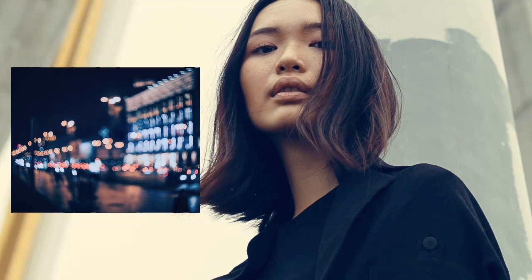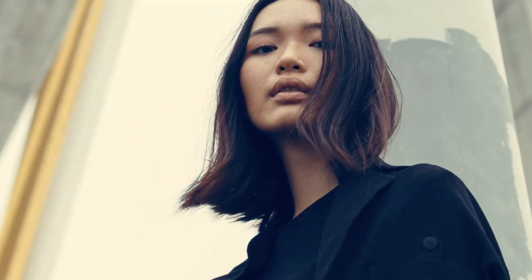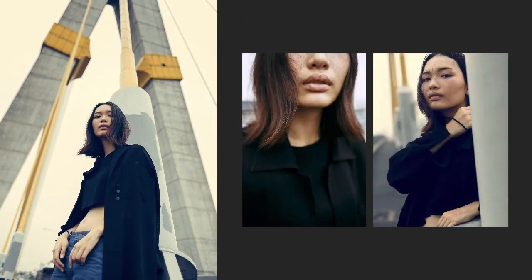What works for this particular final result is studying the general mood. This model has a standard, moody model vibe, with a slight pout and high fashion poses. If you check out the series of photos shot by the same photographer, you can see how each pose dramatically changes the mood of the photo.